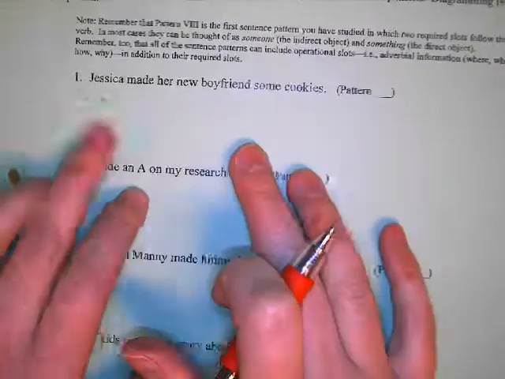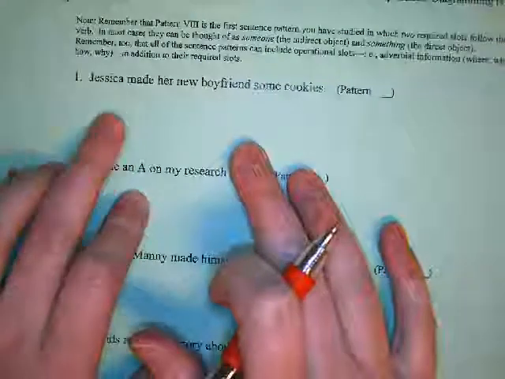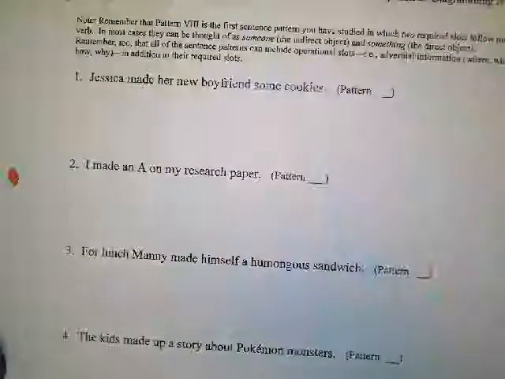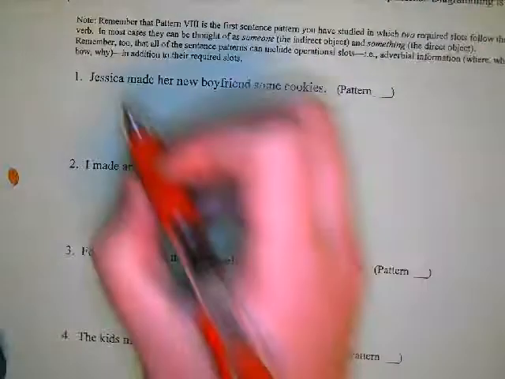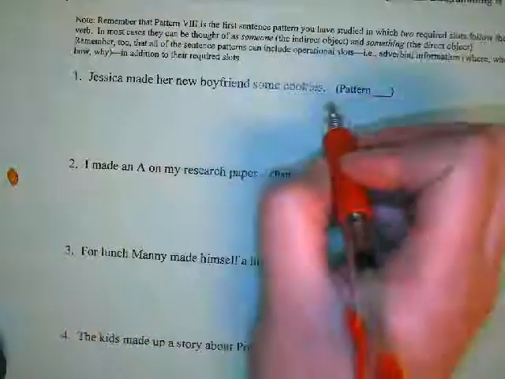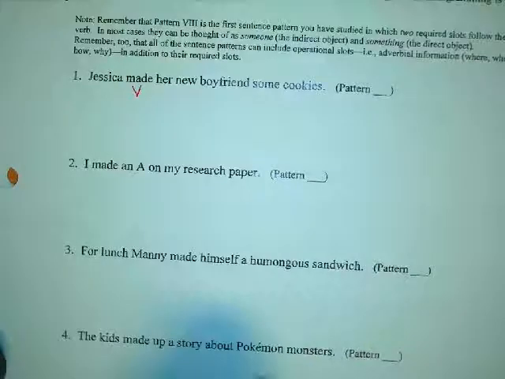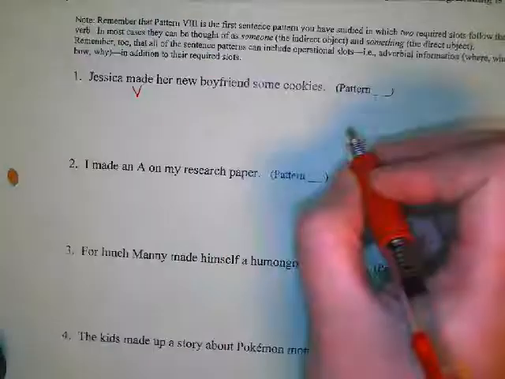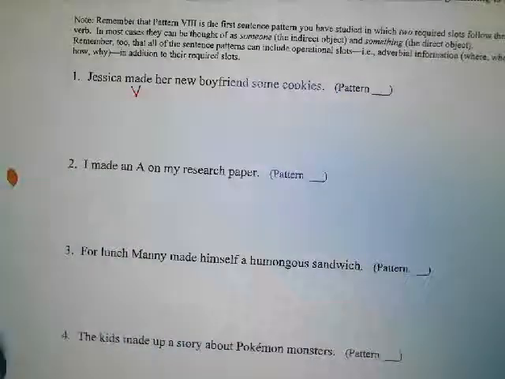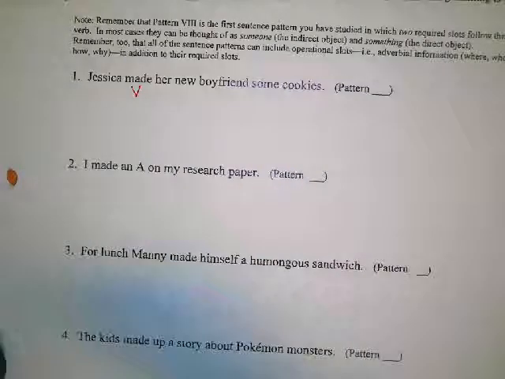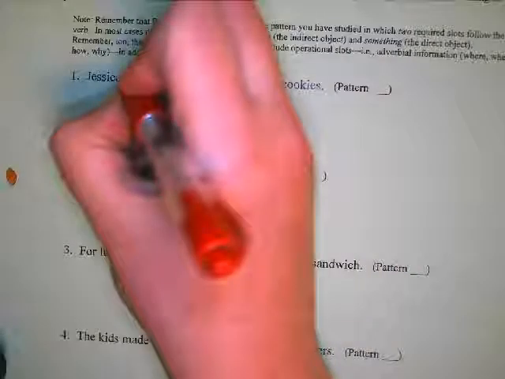So let's go through and take a look at sentence 1, because it may or may not even have a direct object and a transitive verb. So Jessica made her new boyfriend some cookies. So if we look at what's our verb, right, it's made. There are no prepositions, so we don't have to worry about meaning, movability test, whether or not they're prepositional phrases, because they aren't even in here. So we can draw our lines.